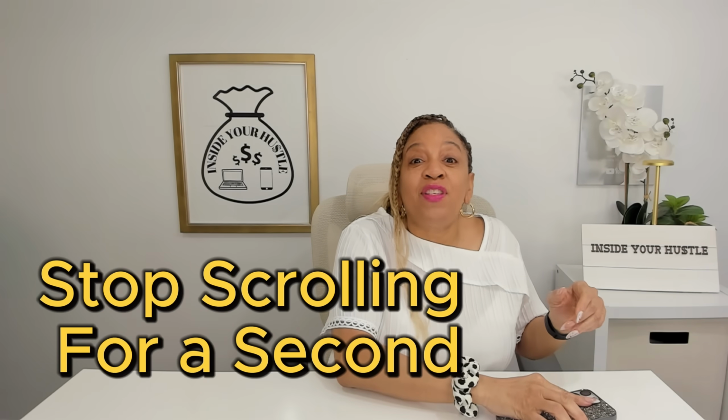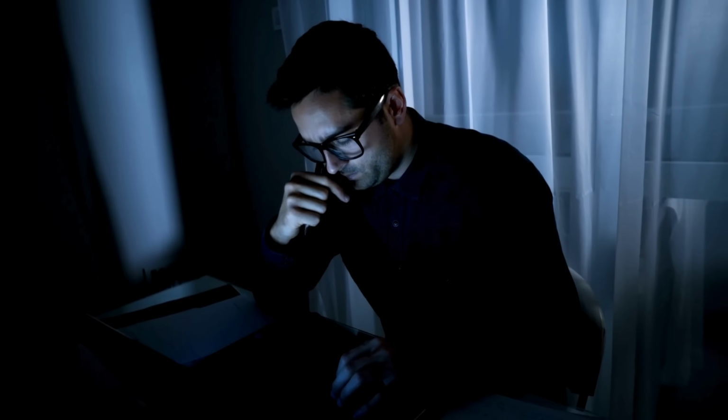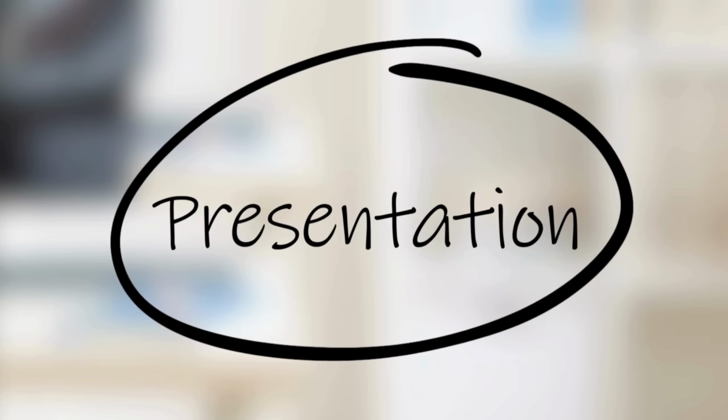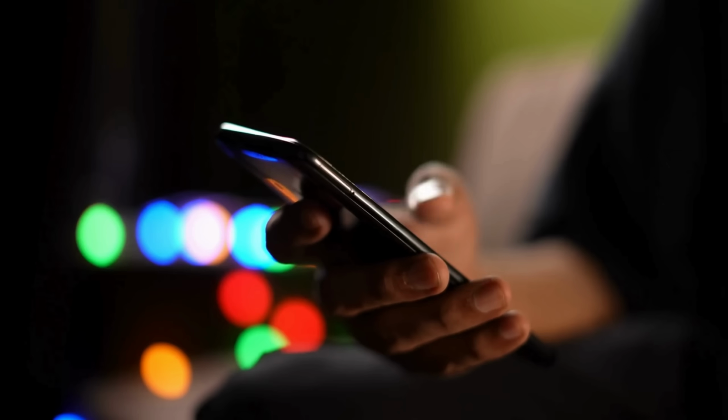Stop scrolling for a second, because if you're selling on Etsy or online and your listings don't have video, you're probably losing clicks and don't even realize it. Most people think the problem is their product, but a lot of the time it's actually the presentation. If your listings look like everyone else's with the same static images and no movement, people scroll right past them.